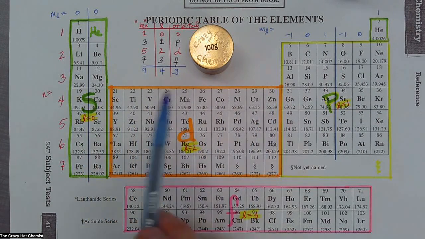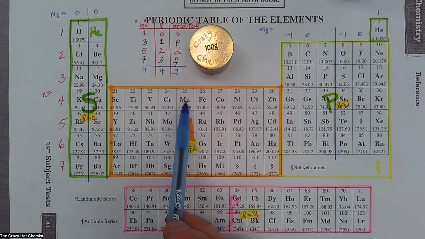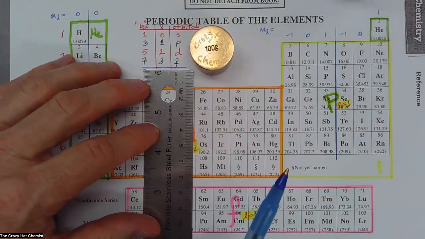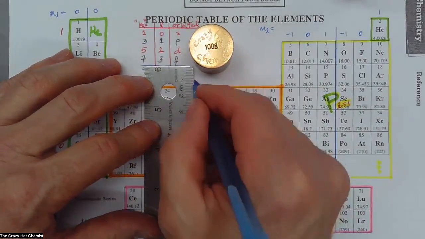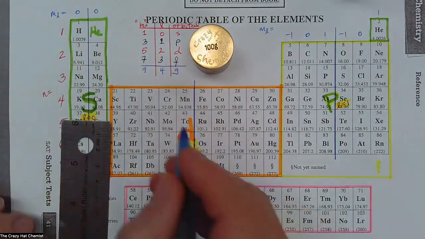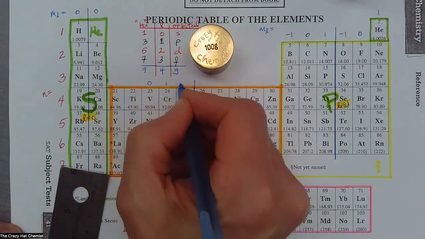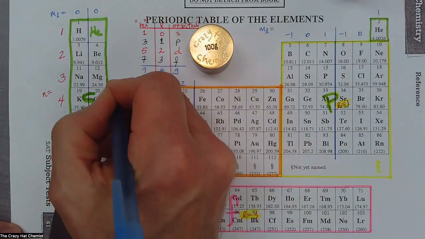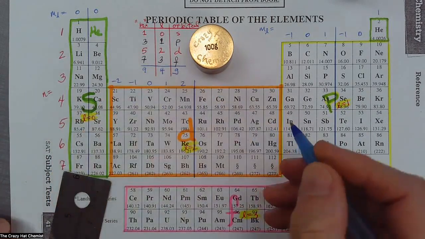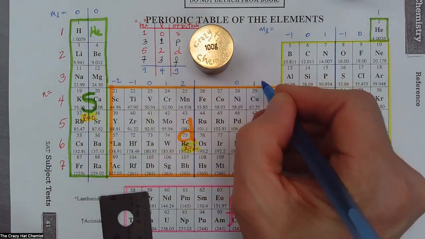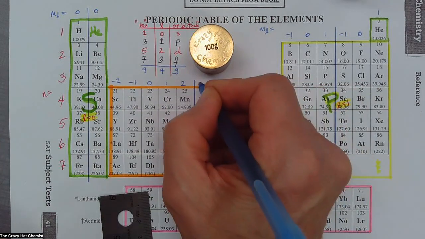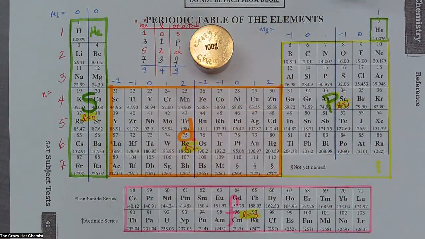There are 10 spaces here, so I need to count 1, 2, 3, 4, 5, and then draw my line in the sand, being half on one side, half on the other. And my middle box is a 0, and then I have 1 and 2, and -1 and -2, like that. Again, that's a 0, a 1, and a 2, a -1, and a -2, just like that.